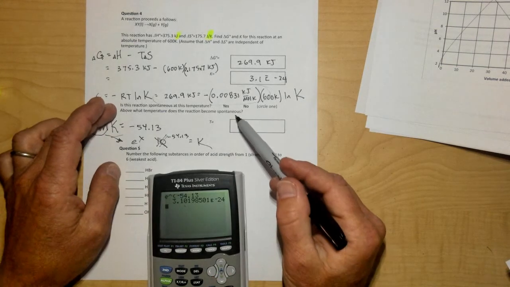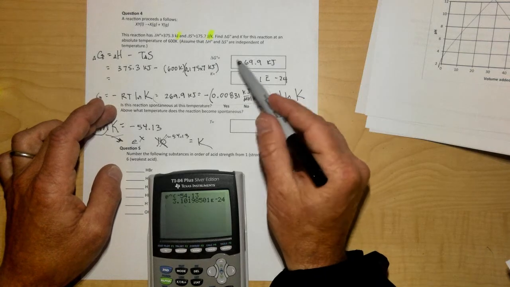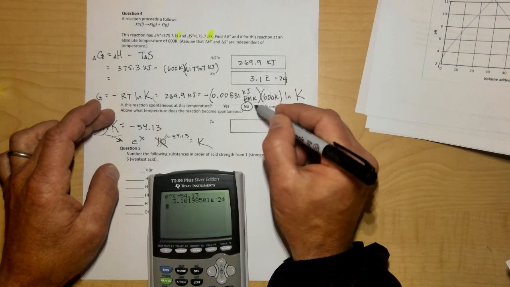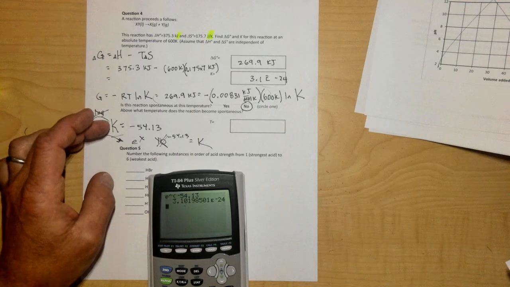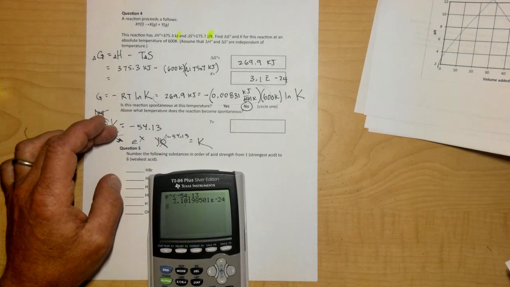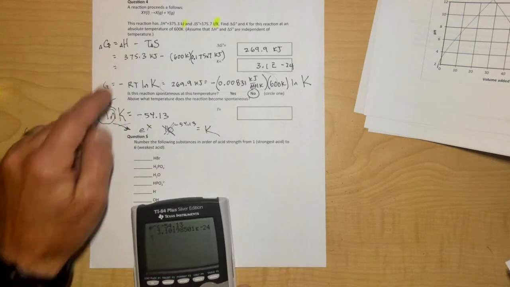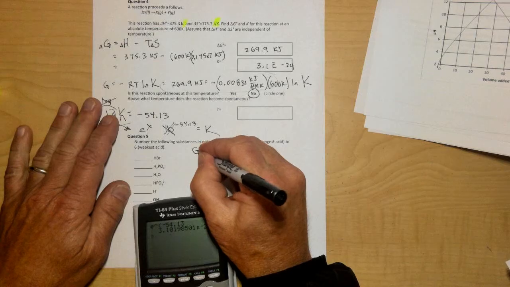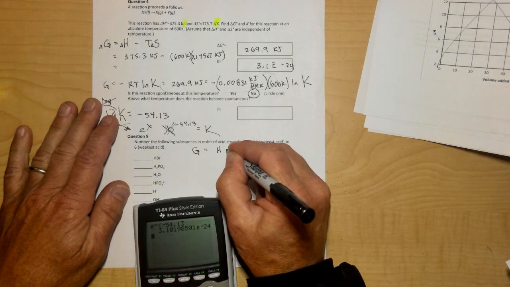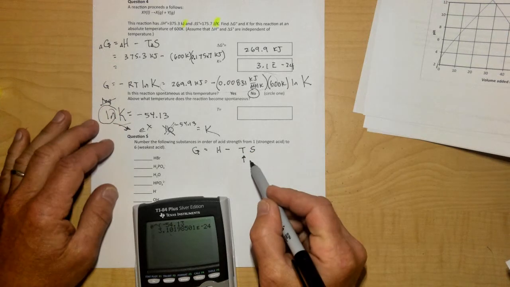All right, is this reaction spontaneous? Well, to be spontaneous, it has to have a negative g, and so the answer is no, it is non-spontaneous. And above what temperature does this reaction become spontaneous? Well, now we need to do a second g equals h minus ts. And we're going to look for temperature.